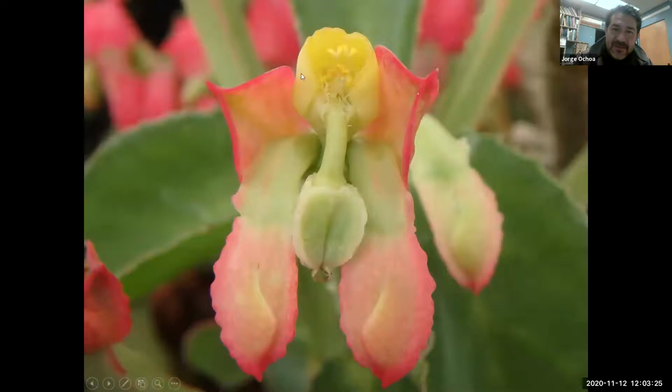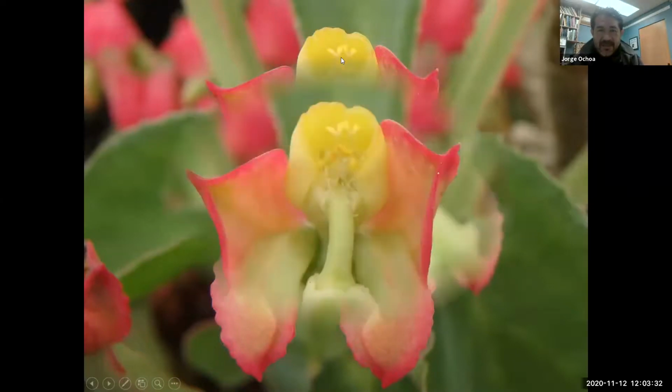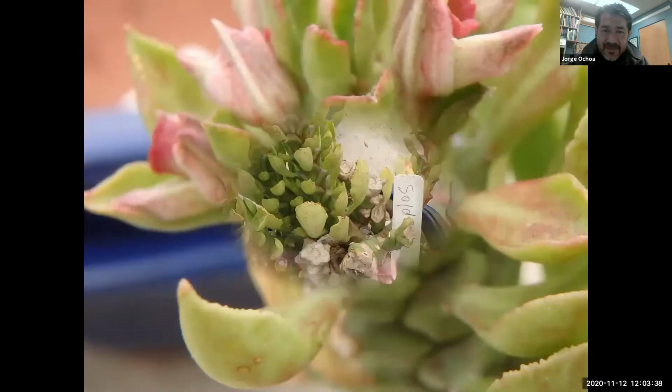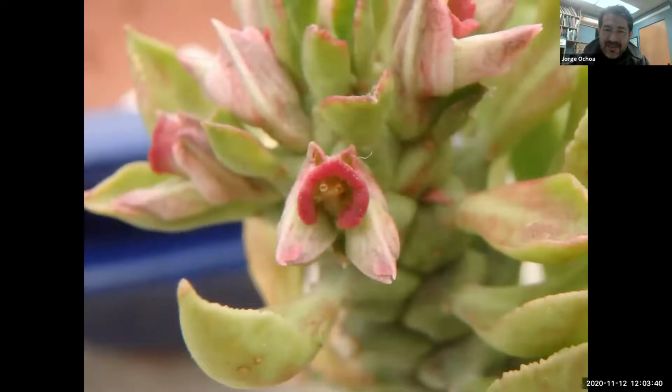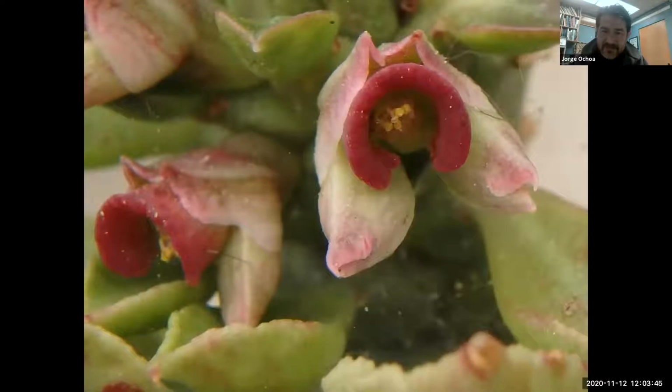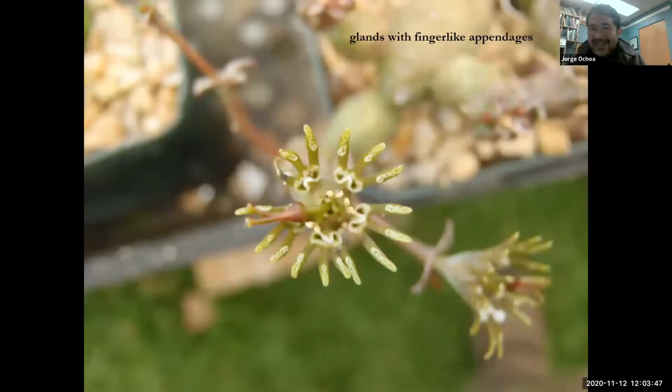So you have the glands here, and then that's the female flower, and you see the male flowers inside. And there's a different view of that. And here's a sold plant, another euphorbia, just to show you a different type. And there's a close-up of those fused glands. Or glands with finger-like appendages.